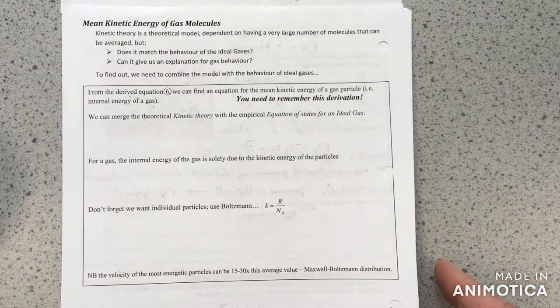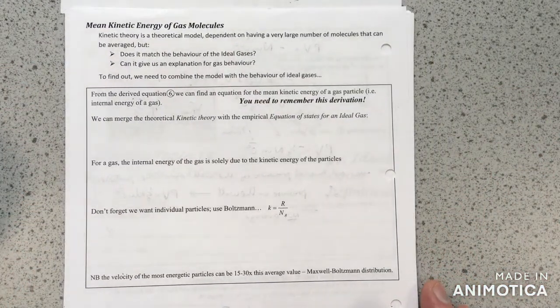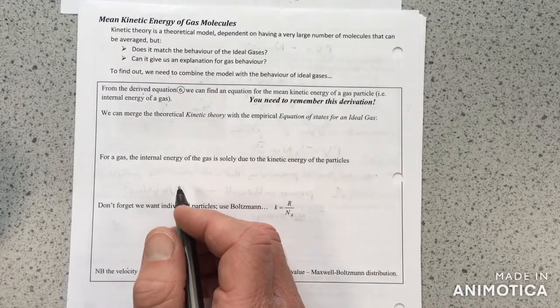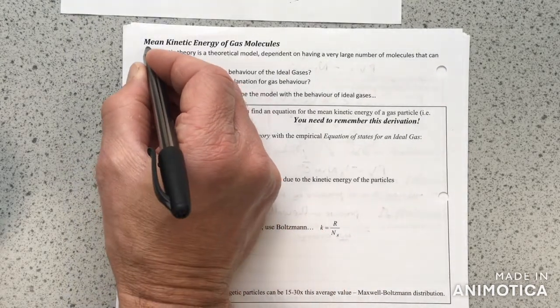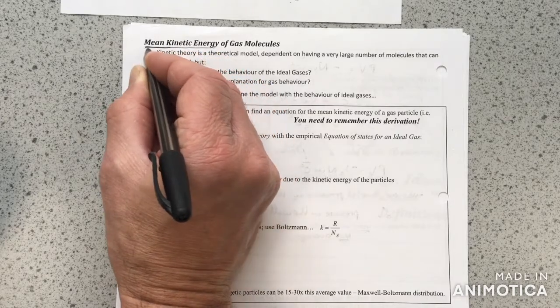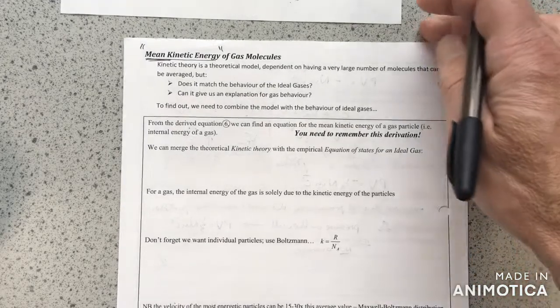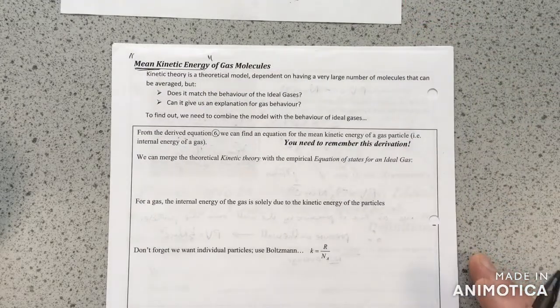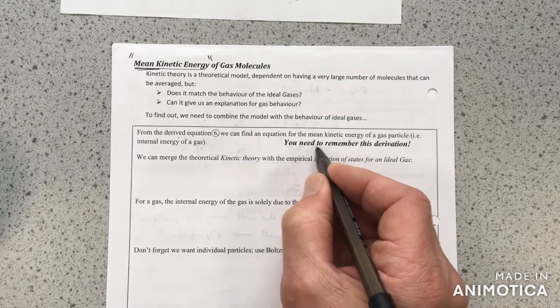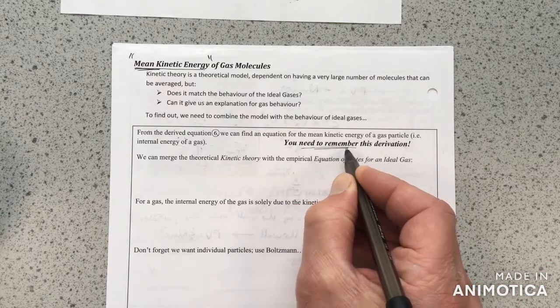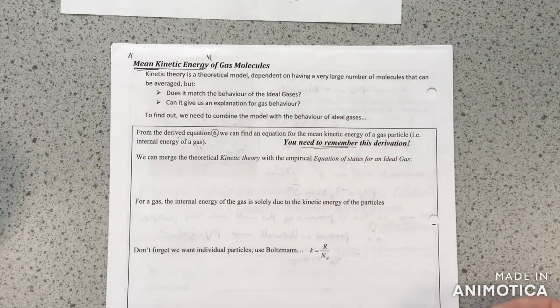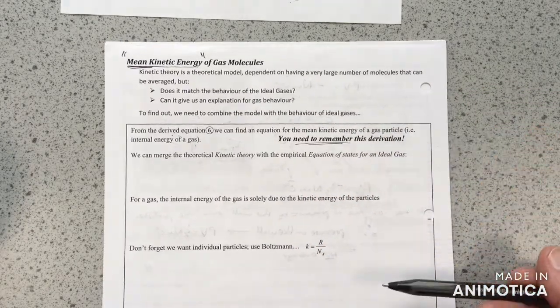So the final bit is the one that they think about all the time, and introduces a phrase that makes it so much easier in your descriptions. Rather than talking about the root mean squared velocity, we can just talk about the mean, or average, kinetic energy, and that is a really useful phrase to just use in your descriptions. It's nice and straightforward, and this bit is definitely one you need to remember. So if you found that first derivation to get to the equation difficult, this one's much more straightforward.